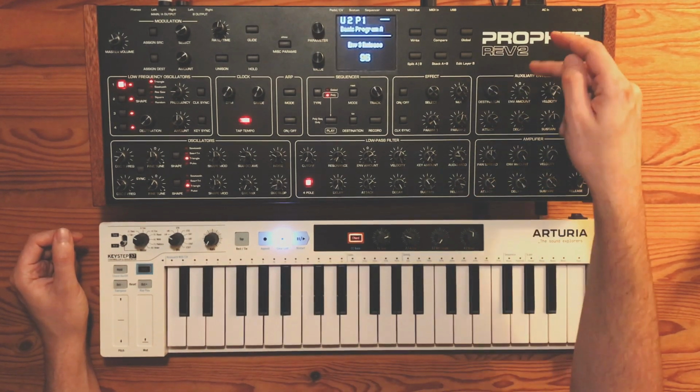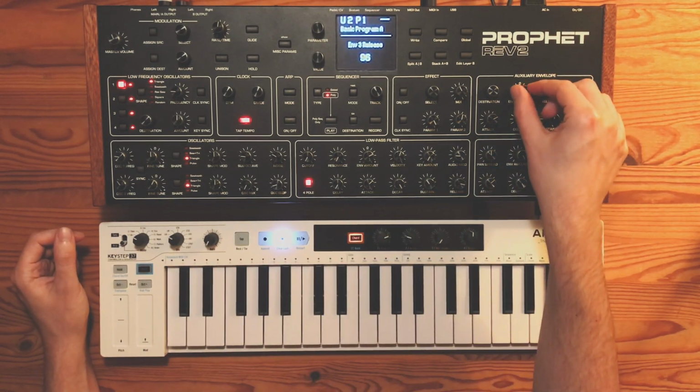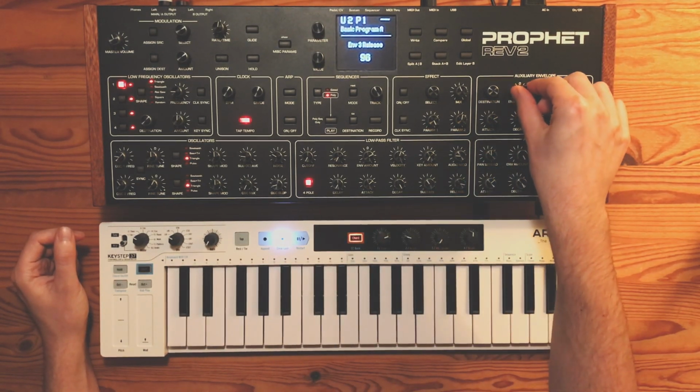So you can hear that at its peak, we no longer hear the first oscillator, so we're gonna bring down this envelope amount to 40.